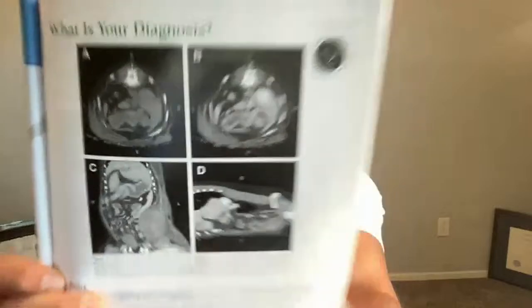We are going through the May 15, 2015 edition of JAVMA. Boom, there it is. And today we're going to talk about the What is Your Diagnosis paper here. And so let's get started.